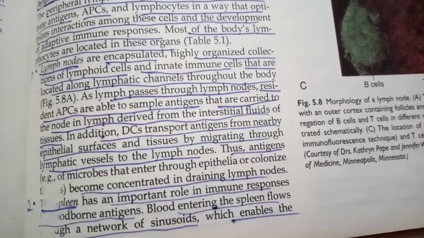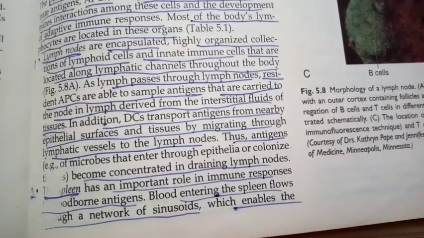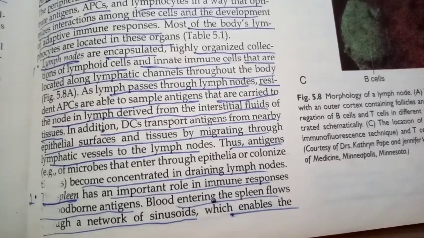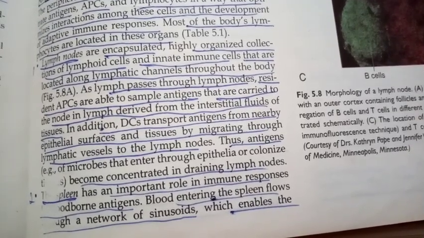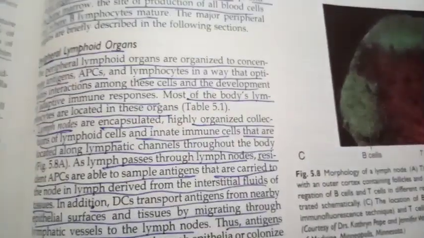The antigens of microbes that enter through the epithelia or colonize tissues become concentrated in draining lymph nodes, which play an important role in the immune response. Antigen in blood entering the spleen flows through a network of sinusoids.